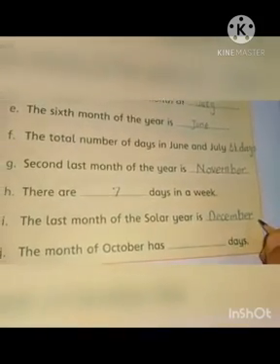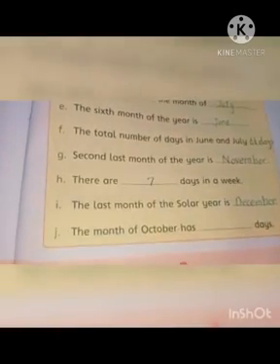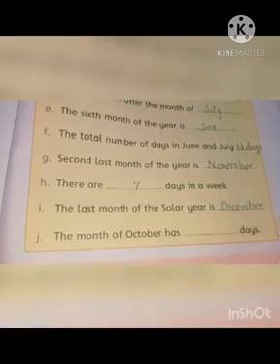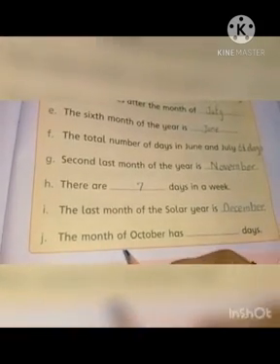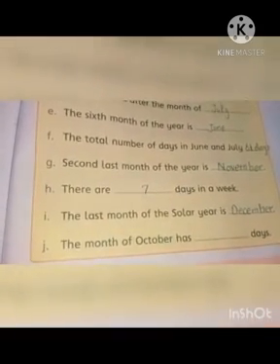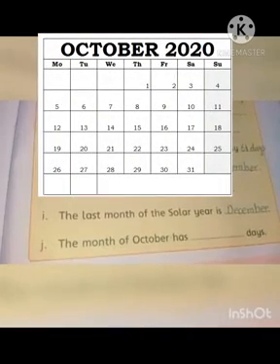D-E-C-E-M-B-E-R. December. Go for the next one. Here we have point J. At point J, here we have the question. The month of October has dash days. Students, how many days are there in the month of October? Do you have any idea?